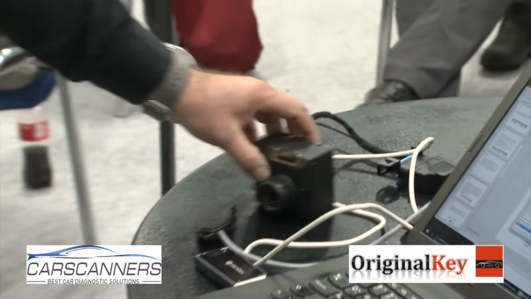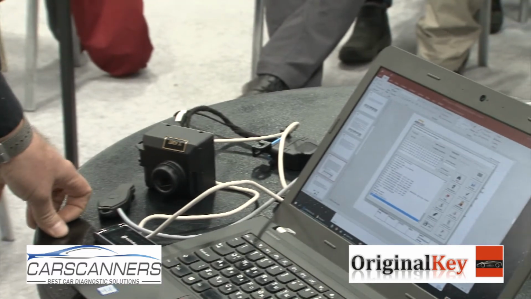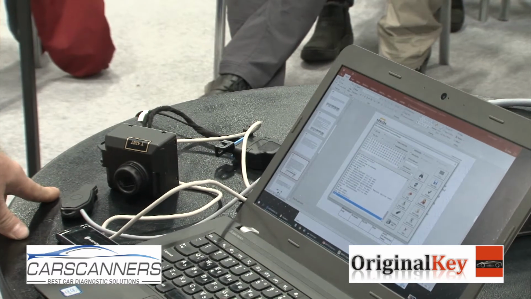So the next step is we can show making the module virgin, changing modules, and so on.